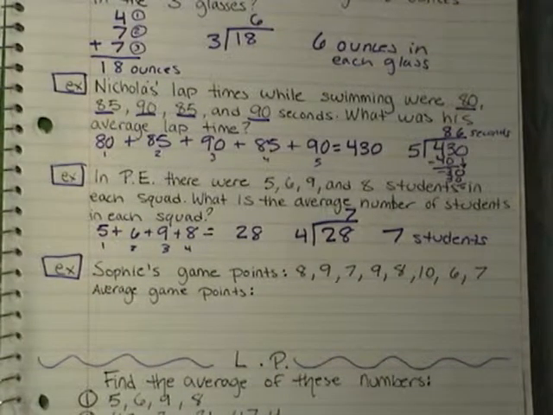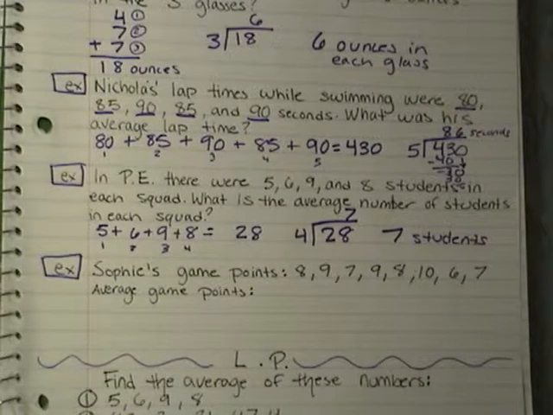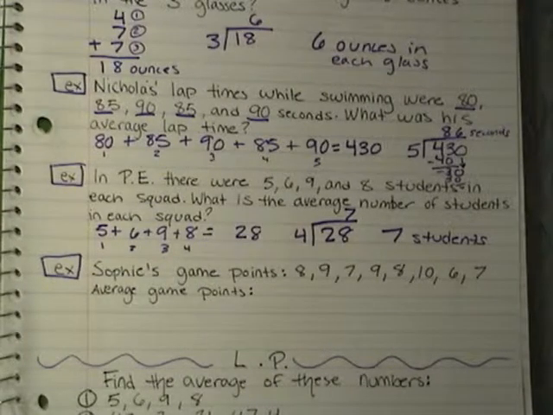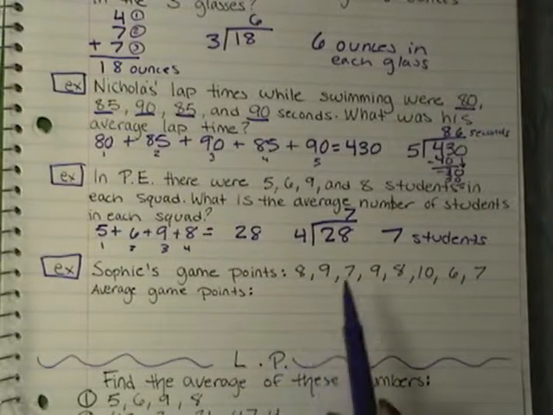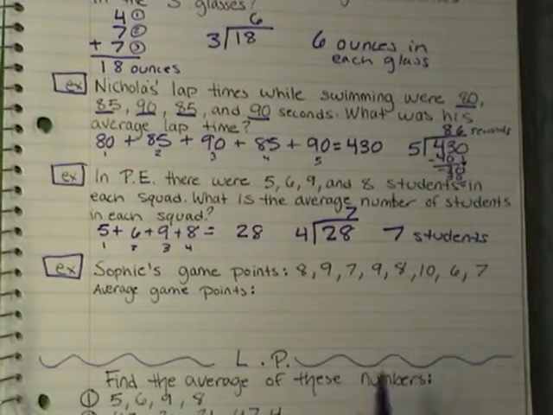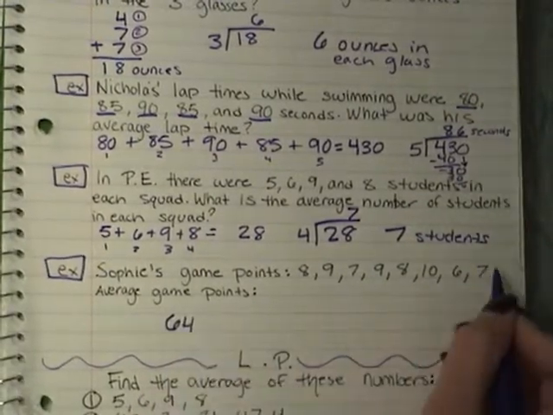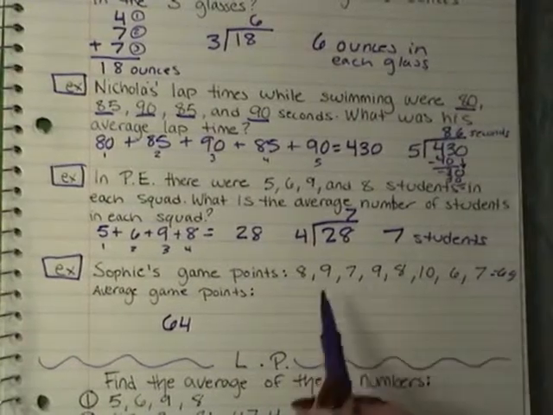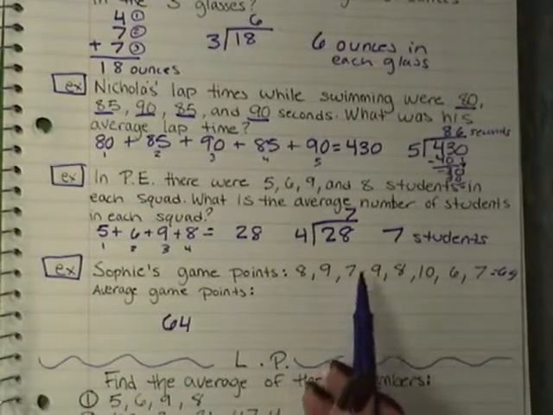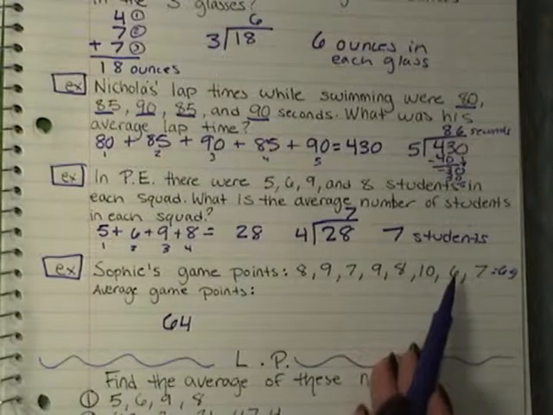Alright, now the last example. Sophie's game points. 8, 9, 7, 9, 8, 10, 6, 7. What is her average game points? About how many points did she get every single game? So we're taking all these numbers and we're finding the average. If you add all these up together, you should get 64. And then how many do I have? 1, 2, 3, 4, 5, 6, 7, 8.